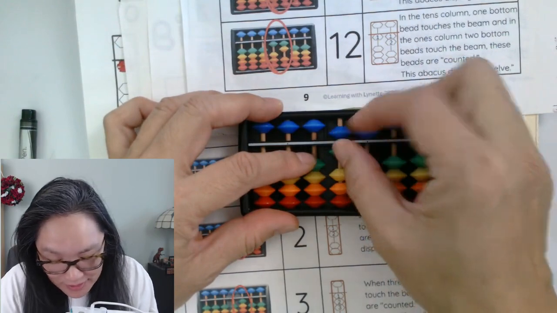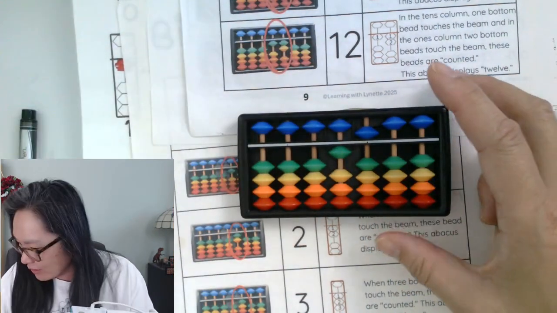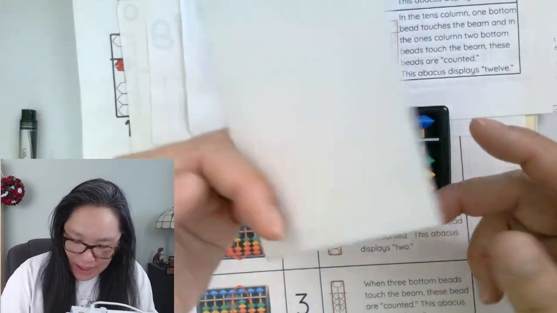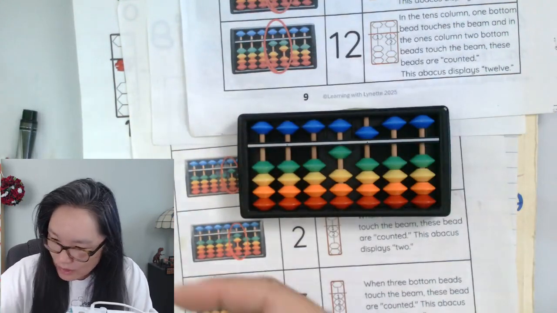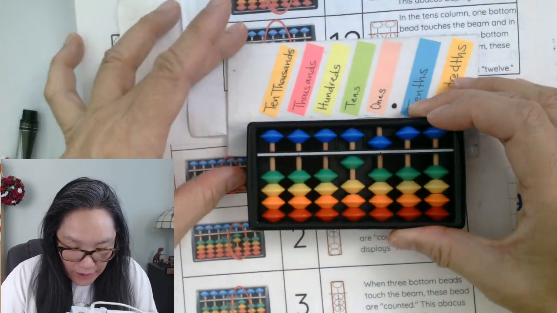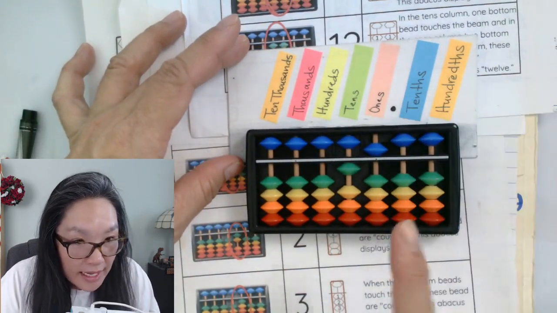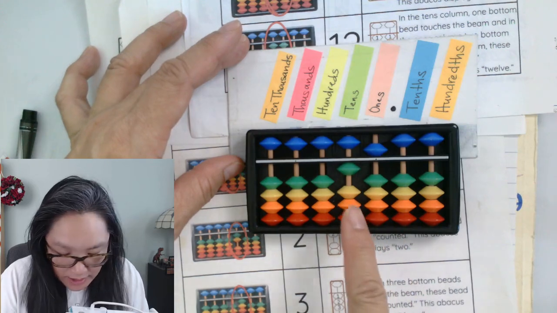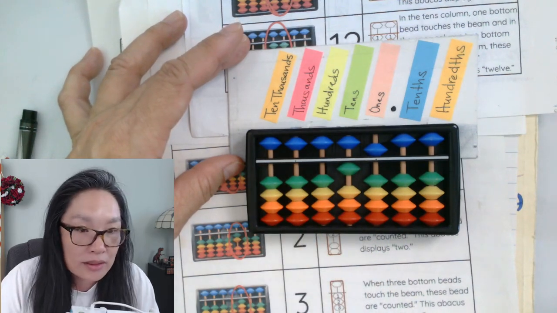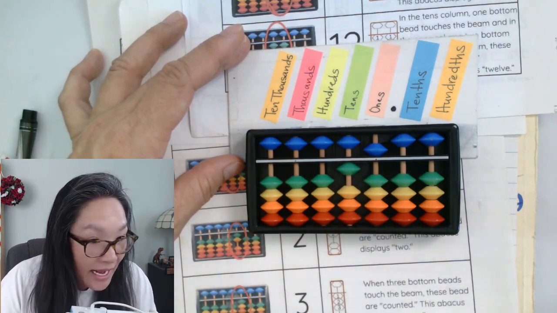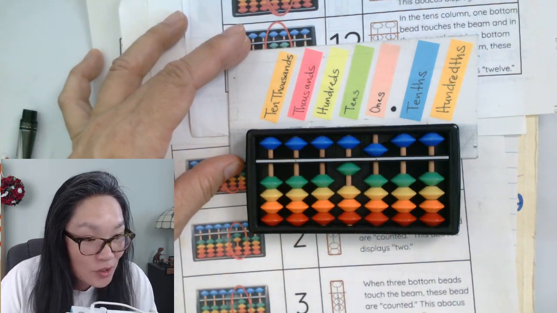Sorry. So this is 6. 60. How do I know that this is 60? 60 is because, this is the wrong one. 60 is because if I look at each of the columns, it has place values: ones, tens, hundreds, thousands, ten thousands. So when we look at it, hey, Agnes, thank you, Abacus. Yes, do you know how to read it?